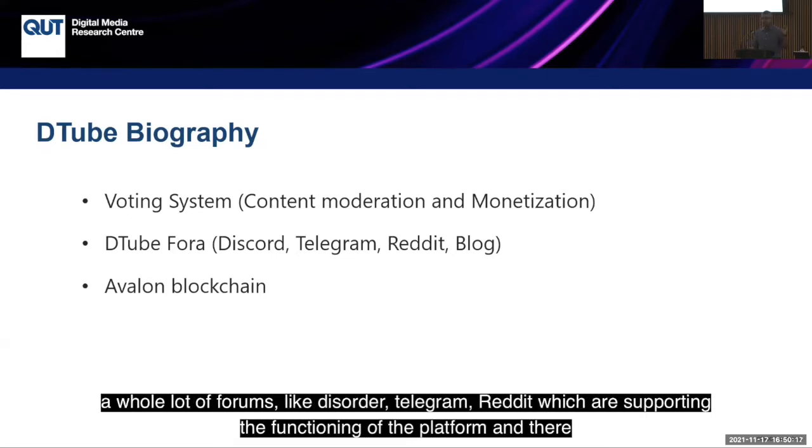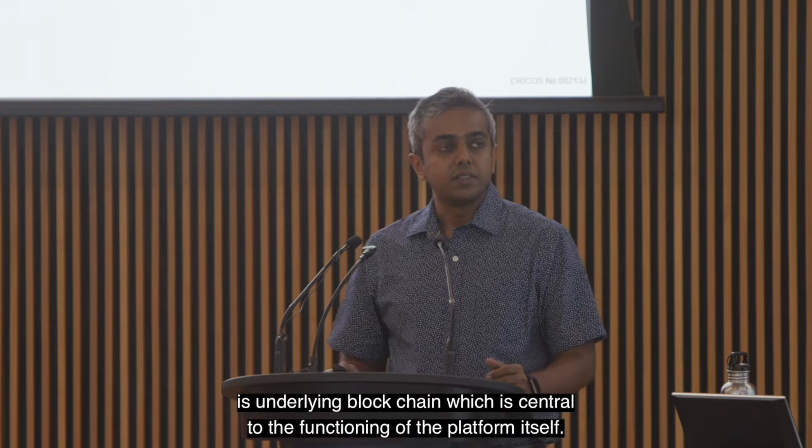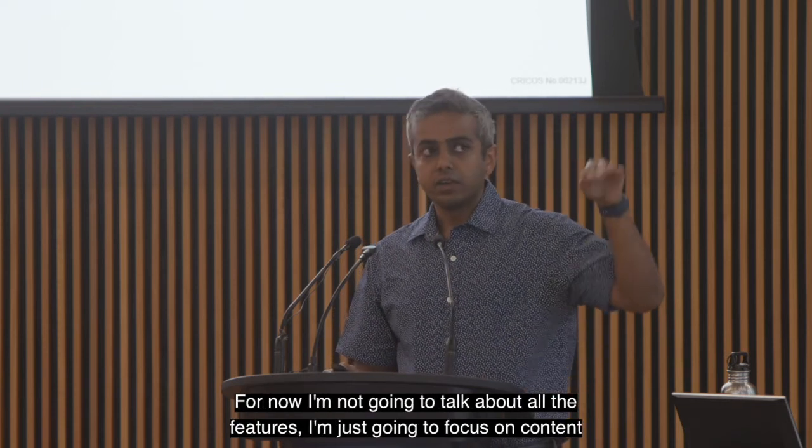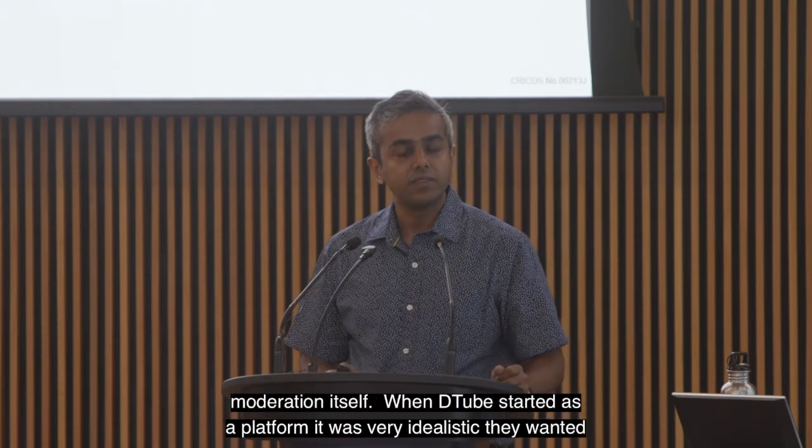There are a whole lot of forums like Discord, Telegram, and Reddit, which support the functioning of the platform, and there is the underlying blockchain itself, which is central to the functioning of the platform. For now, I'm not going to talk about all the features. I'm just going to focus on content moderation itself.